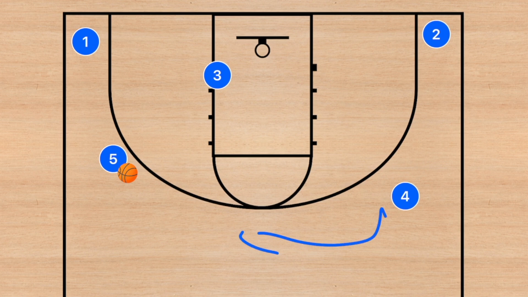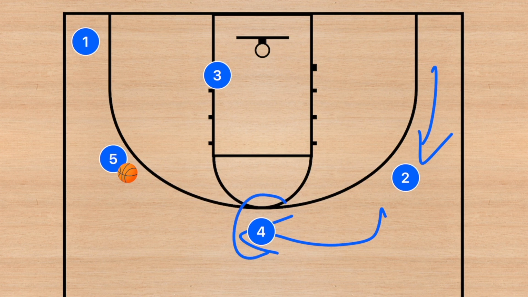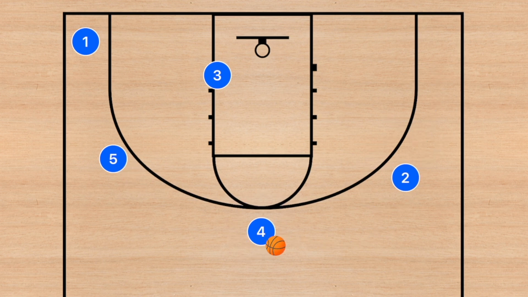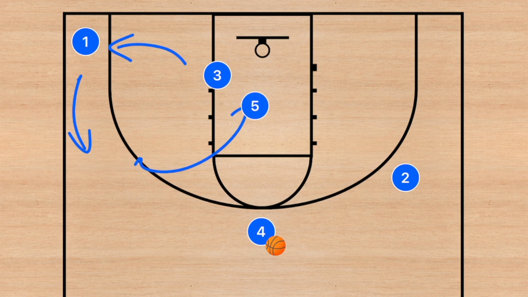you would also have potentially player 2 and 4 lifting towards the point and the wing, and now let's say you swing the ball. Well, player 5 cuts, we can have player 1 lift, player 3 fills out, and now we're still moving. Let's say player 4 attacks down to his right.